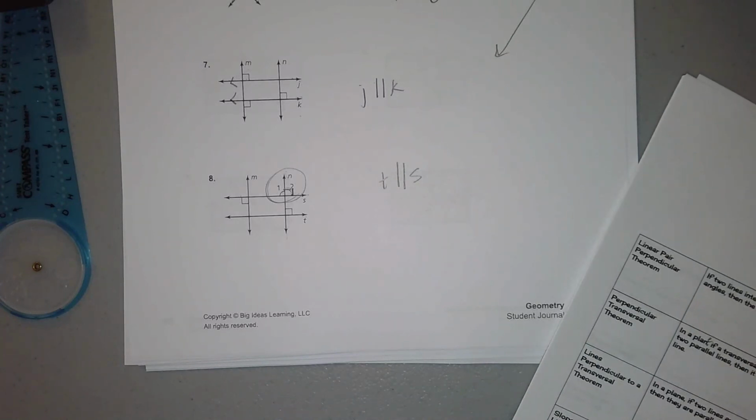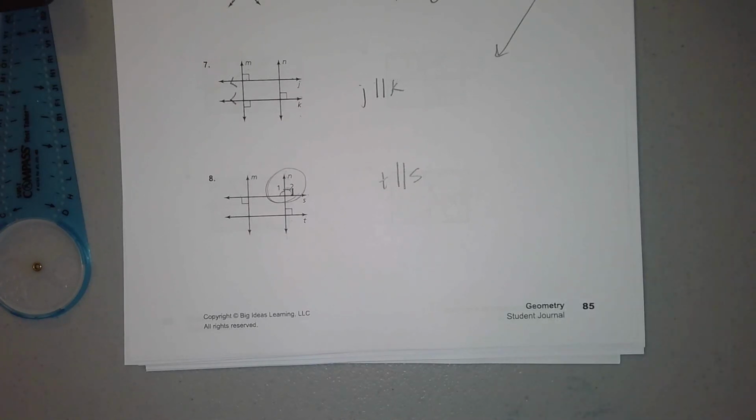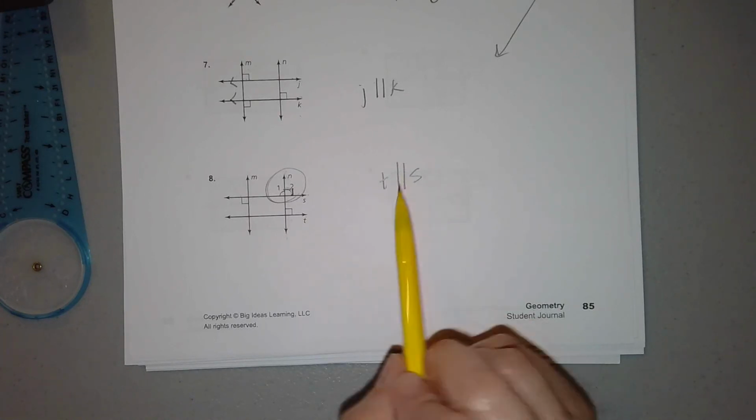M and N are both perpendicular to S, and I don't think we have a perpendicular transitive property, do we? Let me make sure I have one. Okay, I believe that's the only one we can show here, because we don't have enough information to show that M is parallel to N. But we do know that S is parallel to T. So at least there's that.